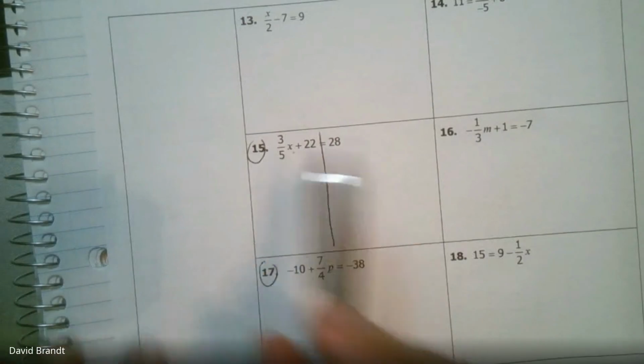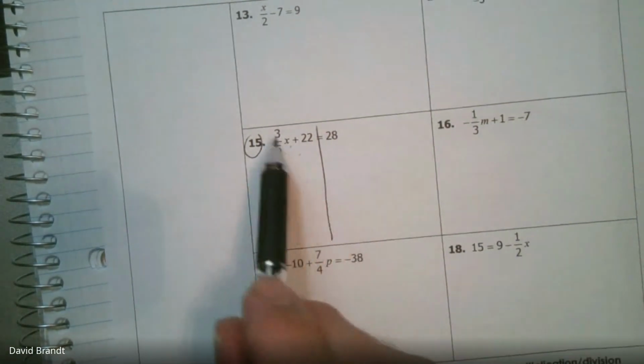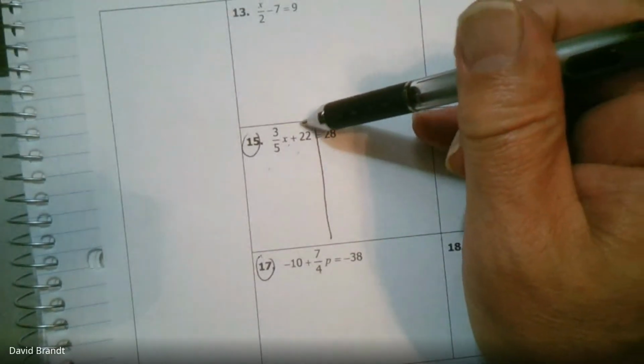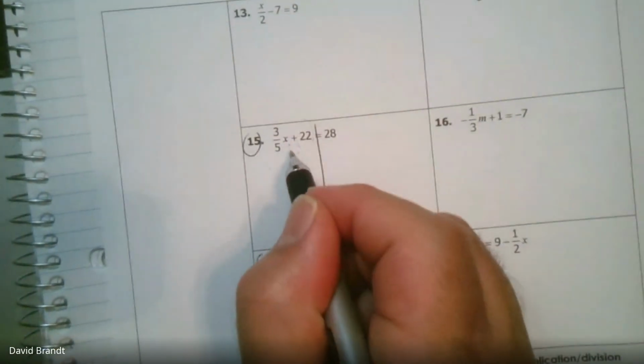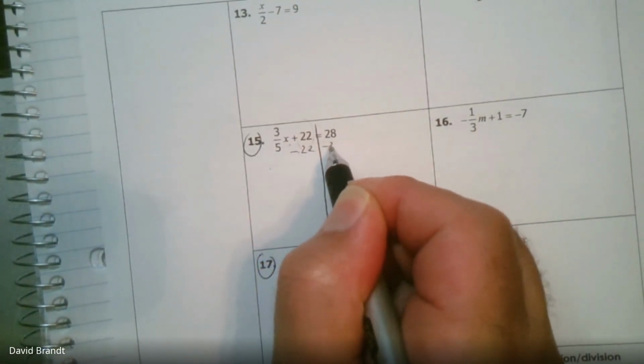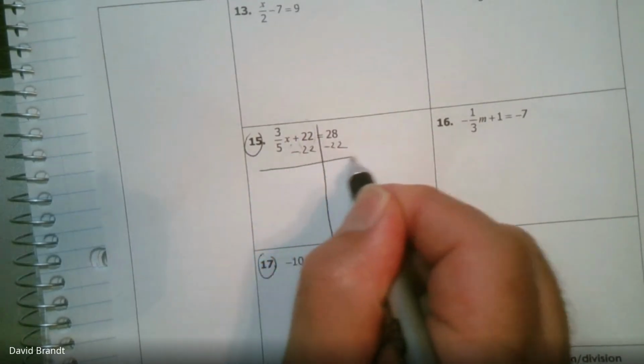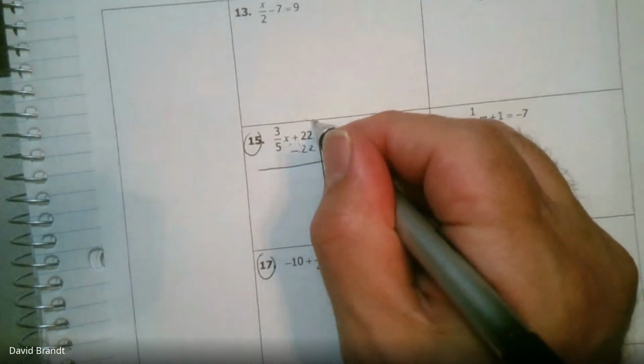Okay, look where the variable is. What number needs to move first? The 3/5 or the 22? Well, answer, you're going to move the 22 first. All right, so I'm going to subtract 22. What happens to the 22s? They cancel each other out.